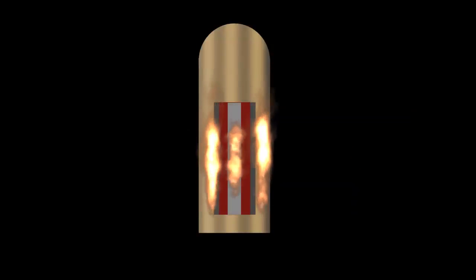The combination of high temperature and pressure is sufficient for tritium-deuterium and deuterium-deuterium fusion reactions to occur, producing more heat, radiation, and neutrons. Finally, the bomb explodes.